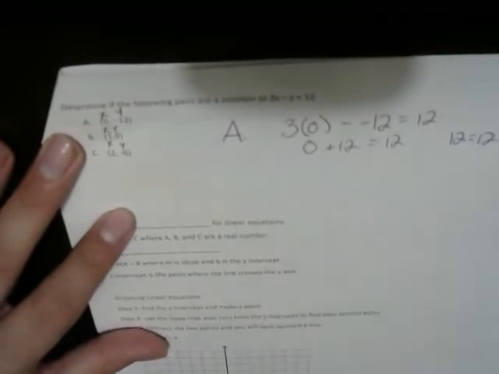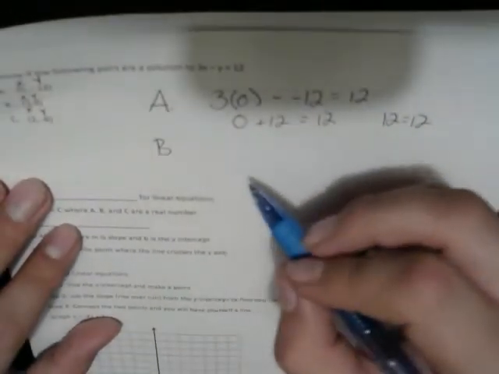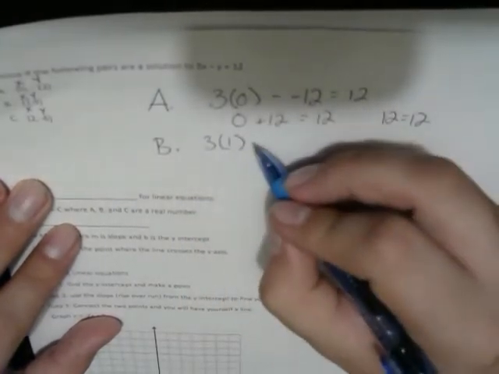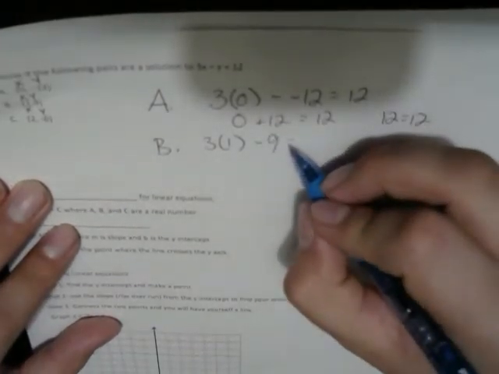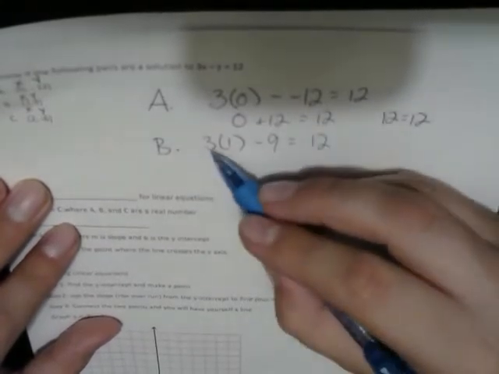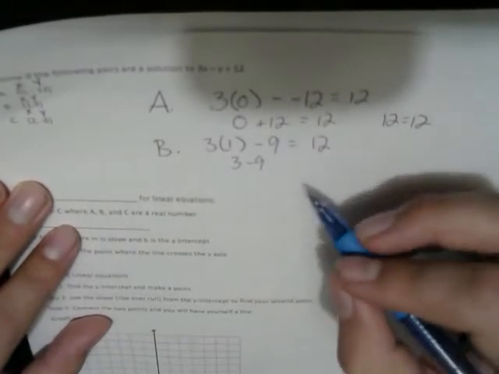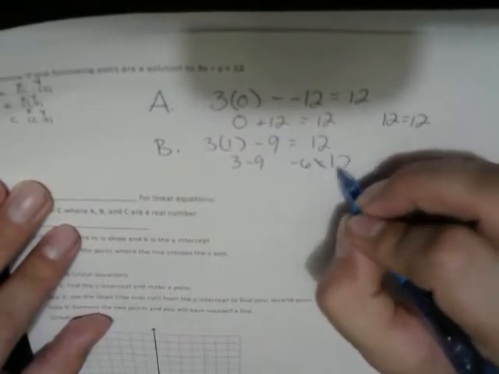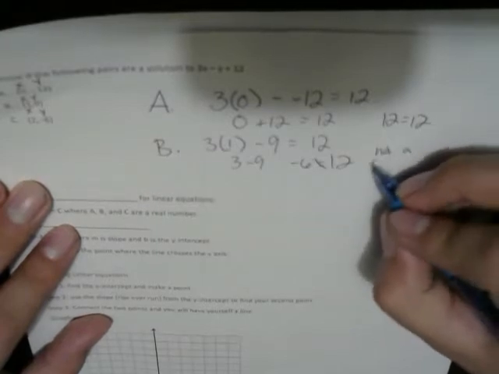So A works. B, 1, 9. Let's look at B. 3 times 1 minus 9 equals 12. Well, 3 times 1 is 3 minus 9, that equals negative 6. Negative 6 does not equal 12. So B is not a solution.